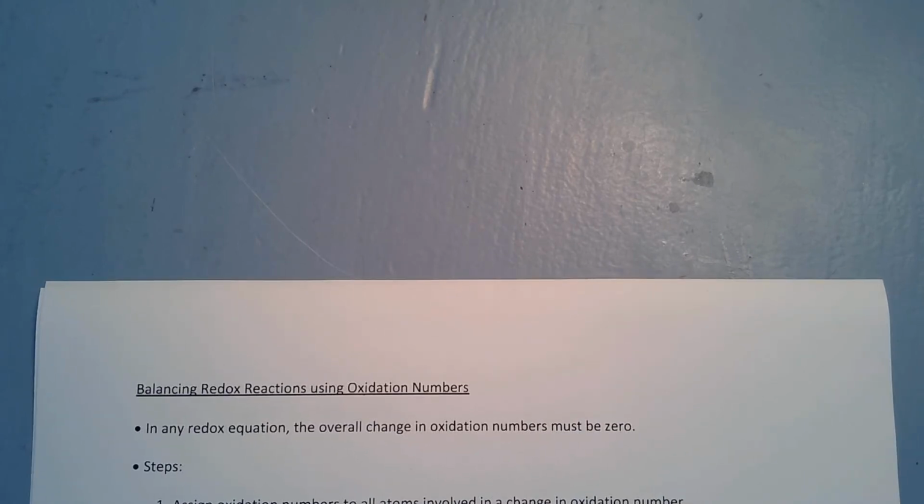So what that one had looked at was balancing redox reactions using the half reaction method, where you split the redox reaction into two half reactions, you balance them individually, and then you combine them after multiplying in order to get electrons gained equal to electrons lost. This is another method. This is using the oxidation number method.